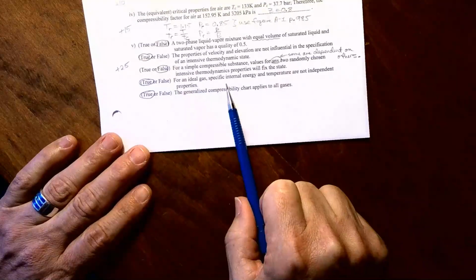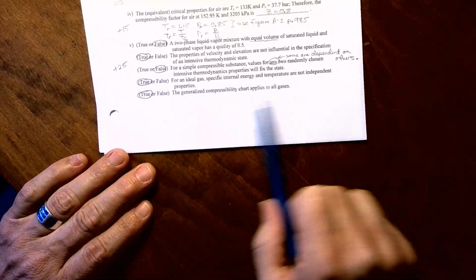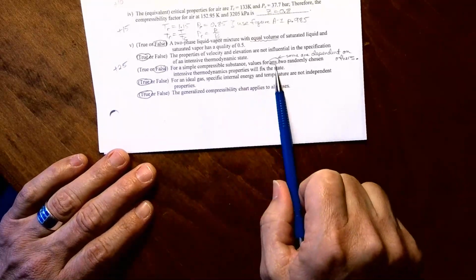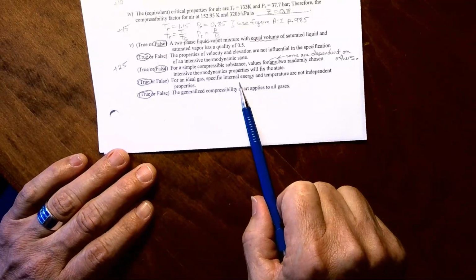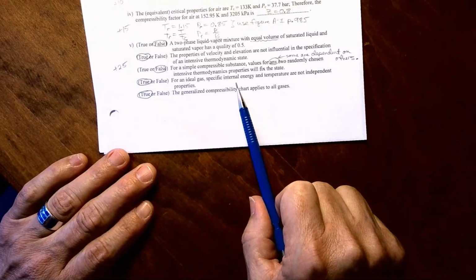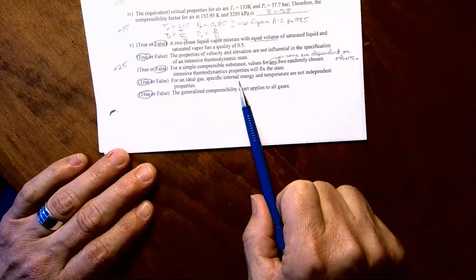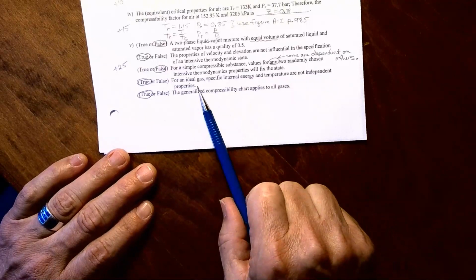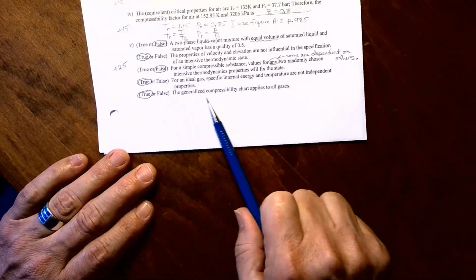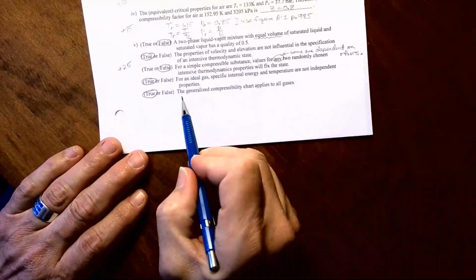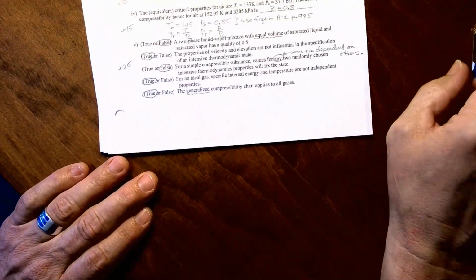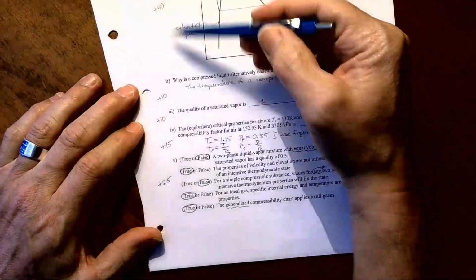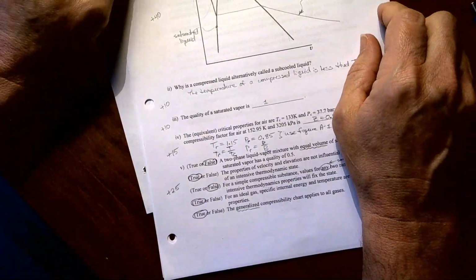For an ideal gas, specific internal energy and temperature are not independent properties. Okay, that was one of the examples I gave you for the case right up above. This is true. They are not independent properties. For air at a particular temperature, the specific internal energy only has one possible answer. It is completely dependent on the temperature. And finally, the generalized compressibility chart applies to all gases. Yes, that's why it's called the generalized compressibility chart. So the answer to that one is true. Okay, so there's also the weighting of each of the parts of this one as well, given over on the left.